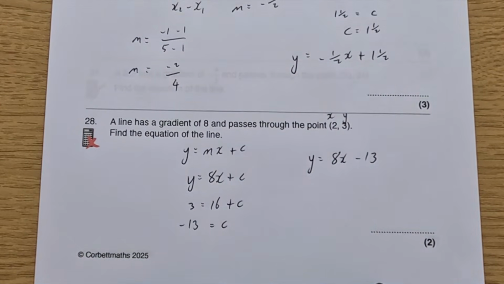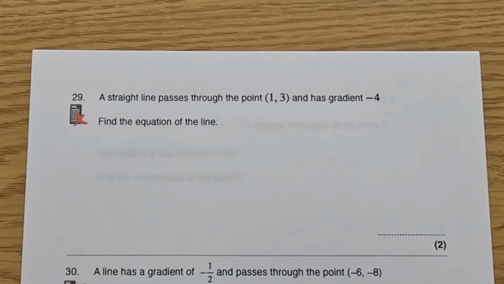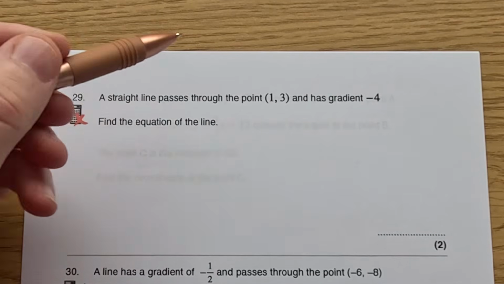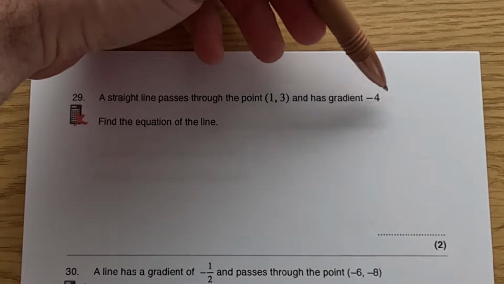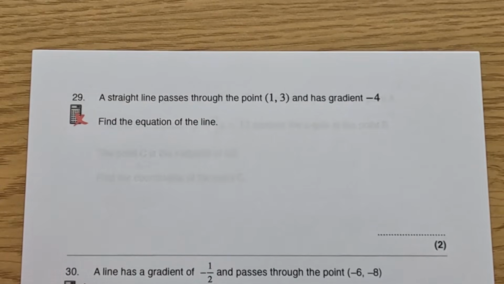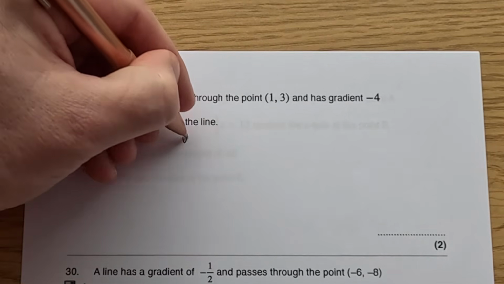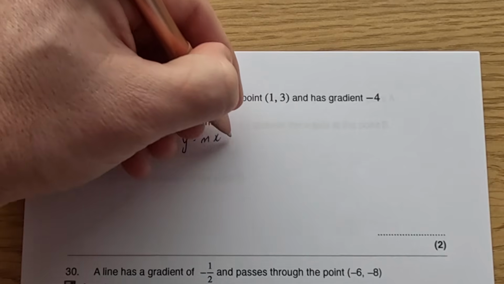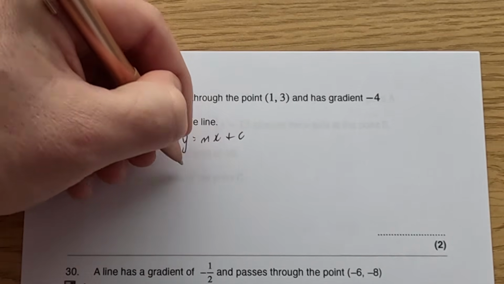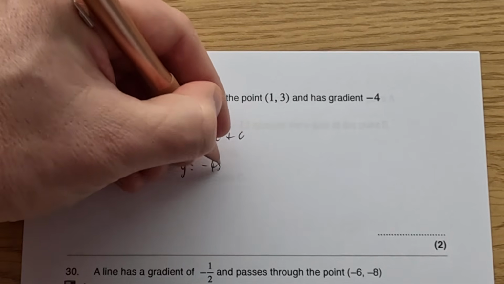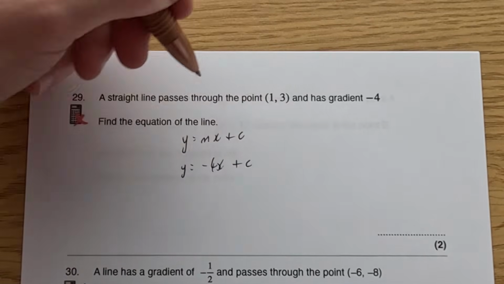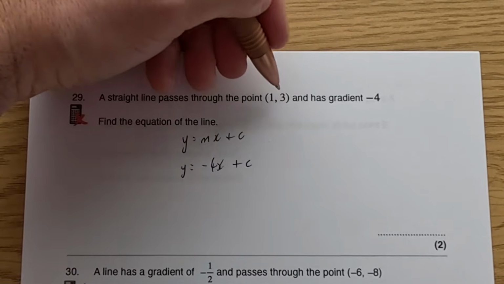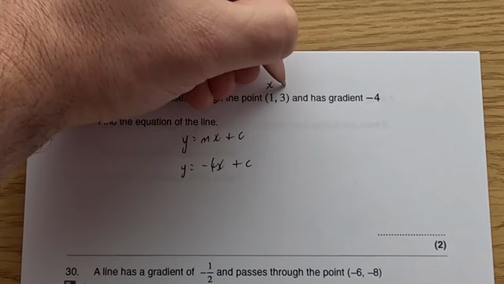Okay, let's look at our next question, question number 29. Question number 29 says a straight line passes through the point 1, 3 and has got a gradient negative 4. We've been asked to find the equation of the line. So the equation of the line will be y equals mx plus c. And we know the gradient of the line is negative 4, so we've got y is equal to negative 4x plus c. In terms of the line, we know it passes through the point 1, 3, and the x-coordinate there would be 1 and the y-coordinate would be 3.